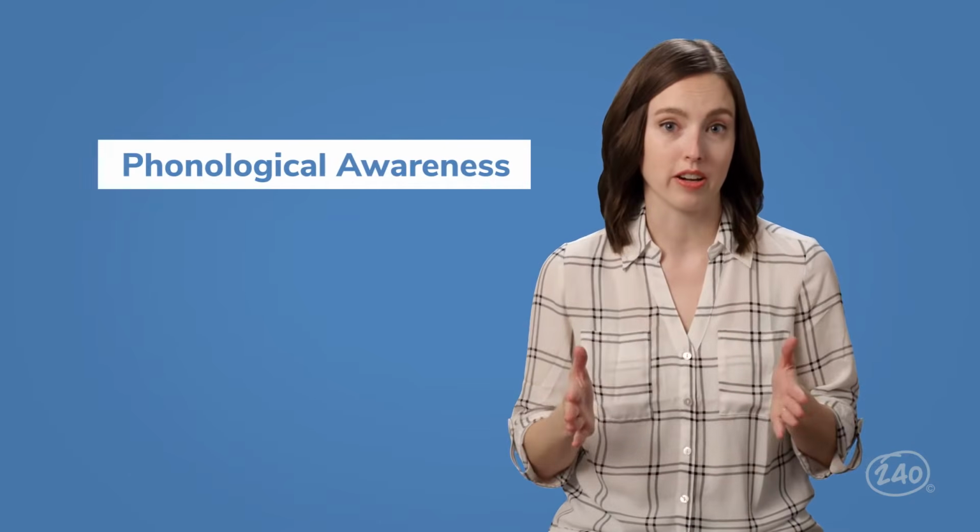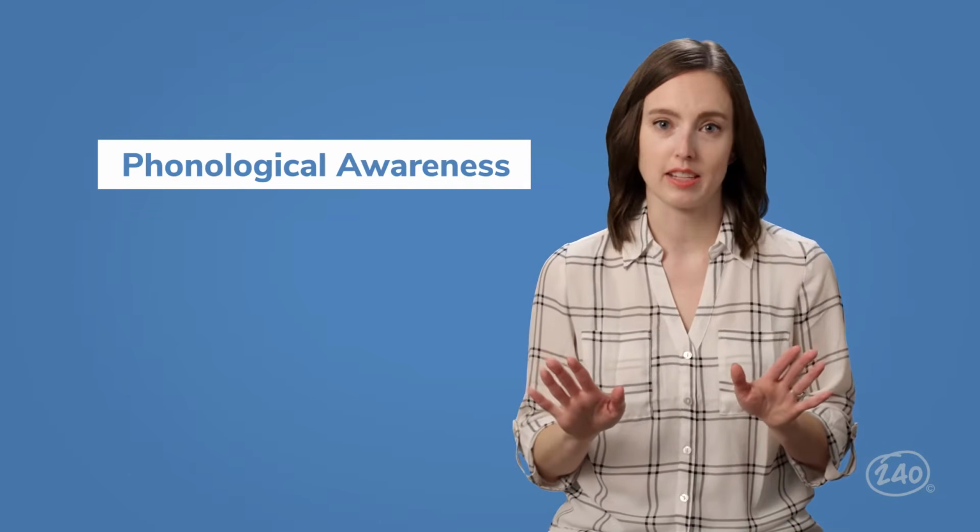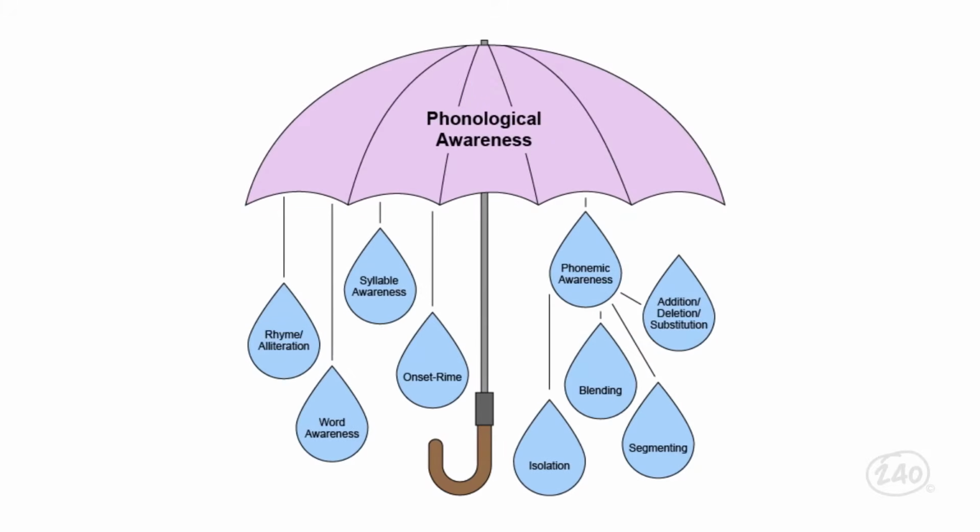Another big term you need to know is phonological awareness. It's not the same thing as phonics, but we'll get into that in just a minute. Phonological awareness is an umbrella term that includes the ability to hear individual words, syllables, and sounds in spoken language. It involves the understanding that words can be broken into parts.